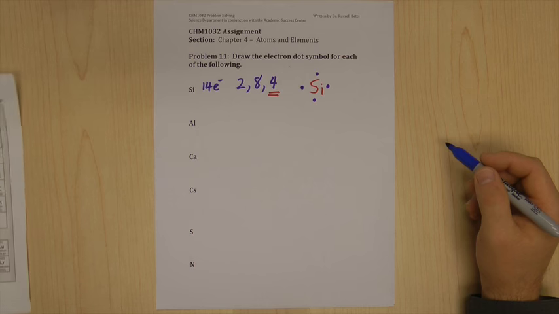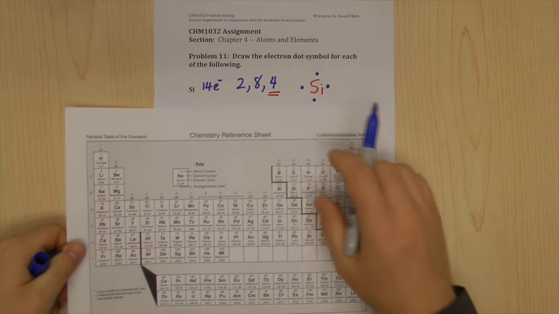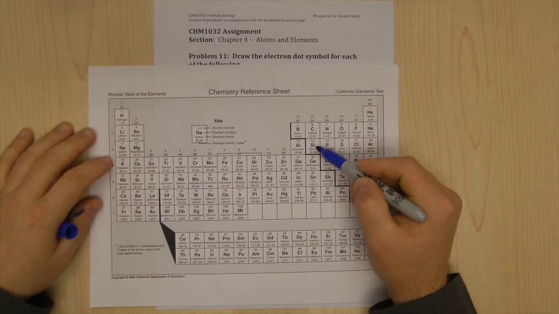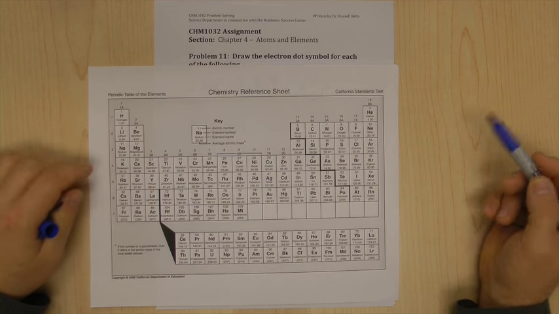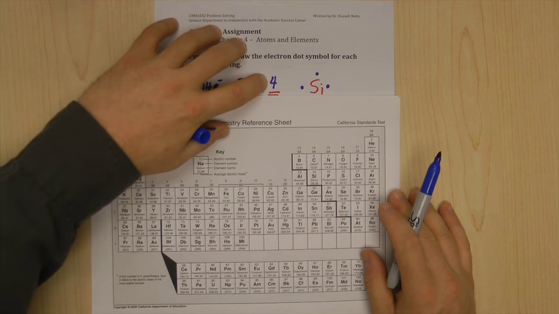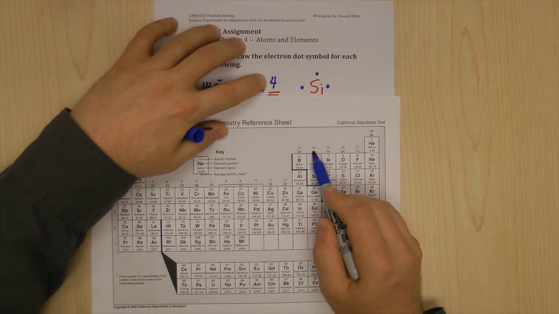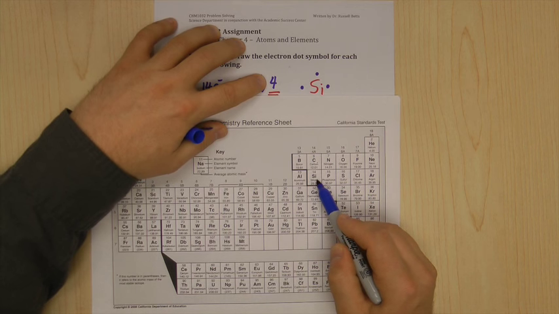Now, the other way you could do this problem, instead of doing the electron arrangement, is you could have said, okay, silicon right here. Silicon is in group 14 or 4A, depending on how you want to look at it. So now, how many valence electrons does silicon have? Silicon has 4 valence electrons. Take group 14, for example, and ignore the 1. Just ignore it. For this problem, the 1 does not exist. Group 14 has 4 valence electrons. So carbon and silicon both have 4 valence electrons.